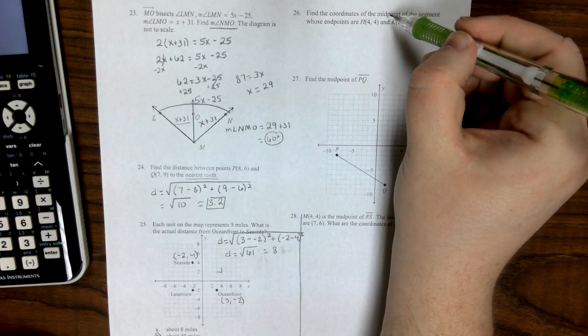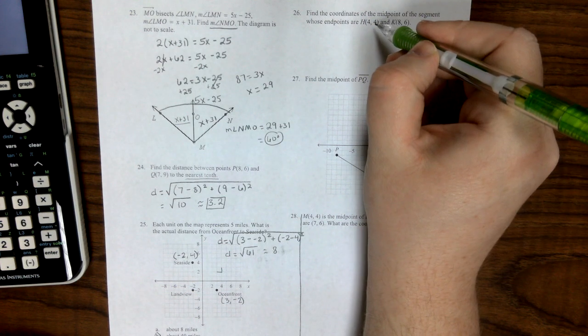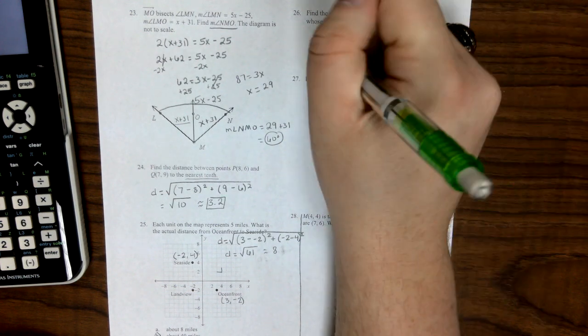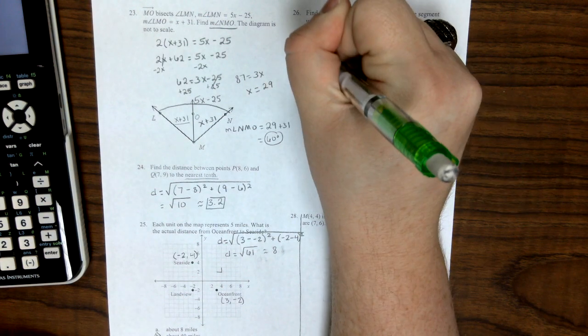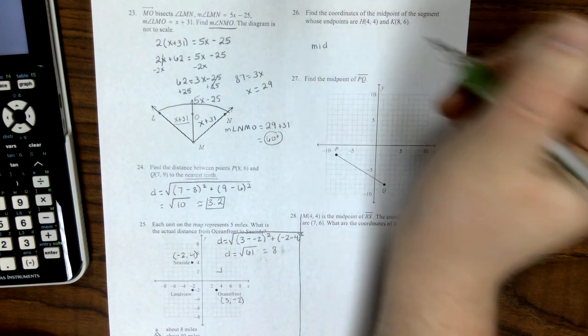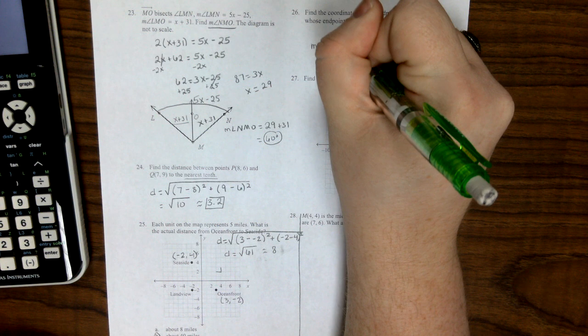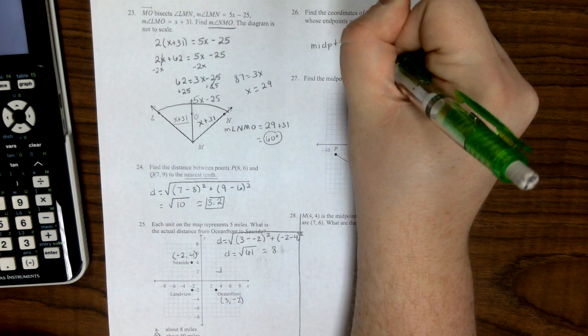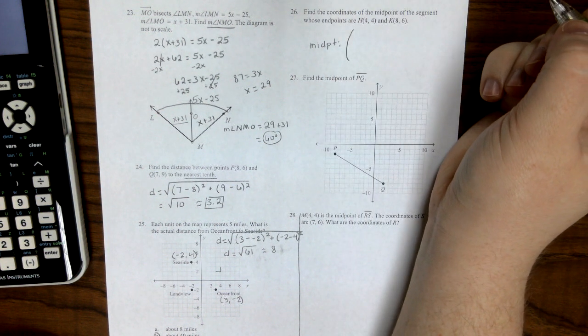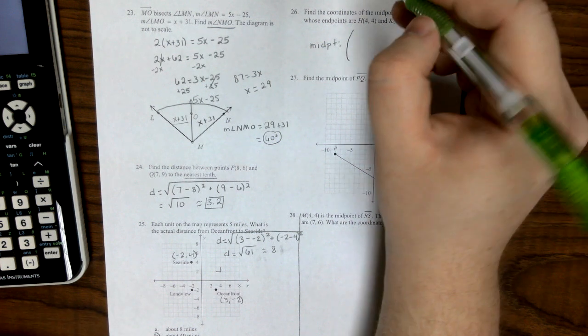All right, find the coordinates of the midpoint. So these are our endpoints, so remember, for the midpoint, you actually get another coordinate, so you need to write it as a coordinate.